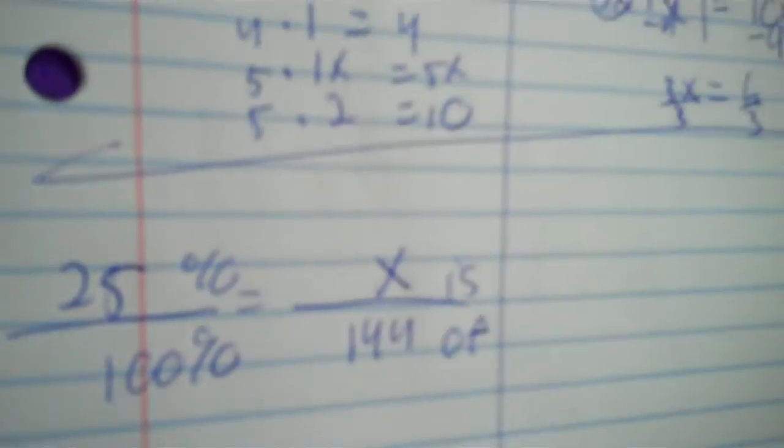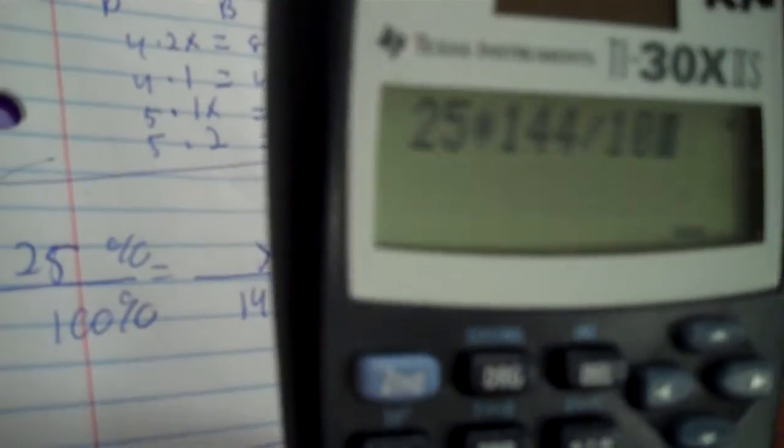Okay, next one. What is 25% of 144? So again, percents, you want to use the percent over 100%, and then is over of. Okay, so 25 is my percent. After of, it says 144. And then x. So I cross multiply and divide. I take 25 times 144 divided by 100. 36, so x equals 36. Okay, next one. 80% of what number is 20?